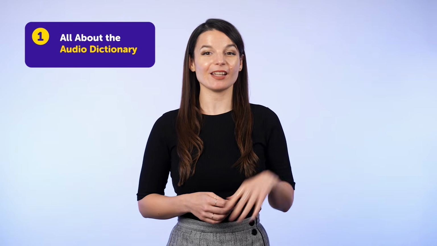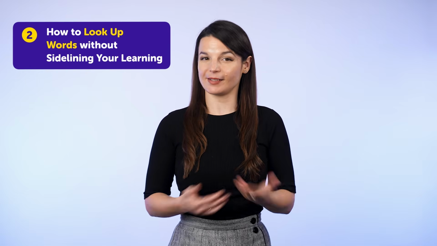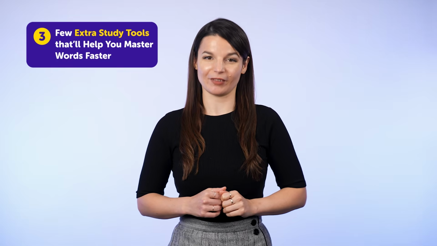Today, you'll discover: 1. All about the audio dictionary, 2. How to look up words without sidelining your learning, and 3. A few extra study tools that'll help you master words faster.